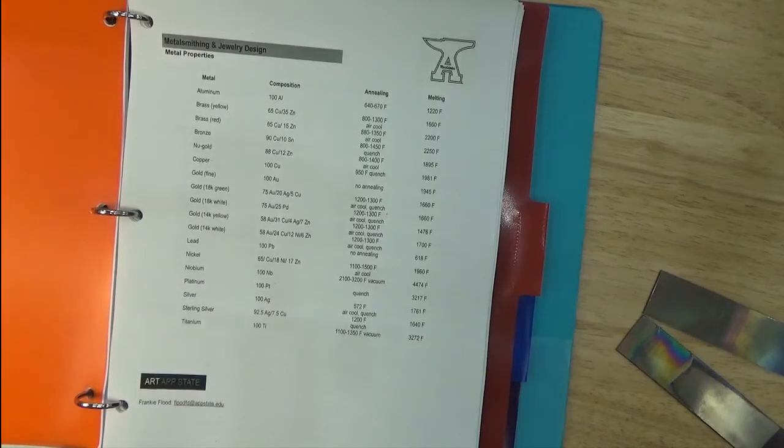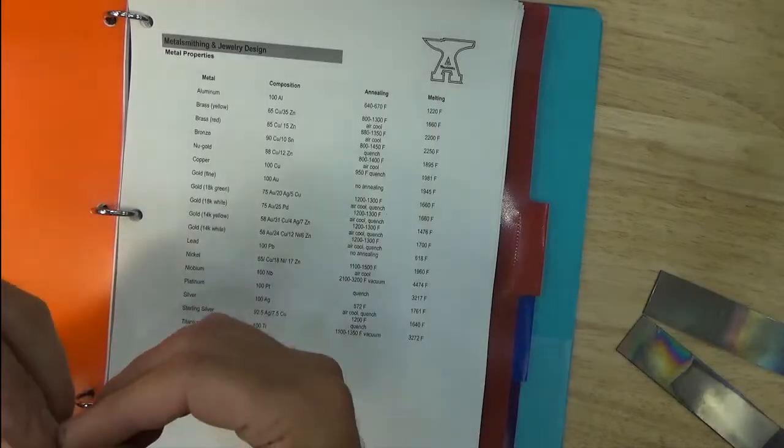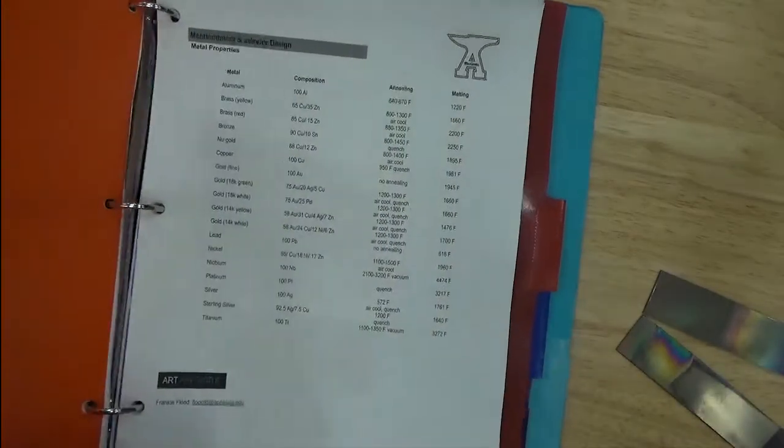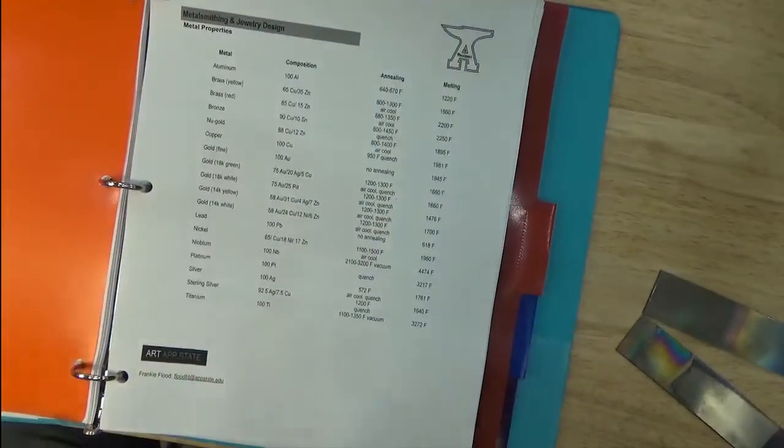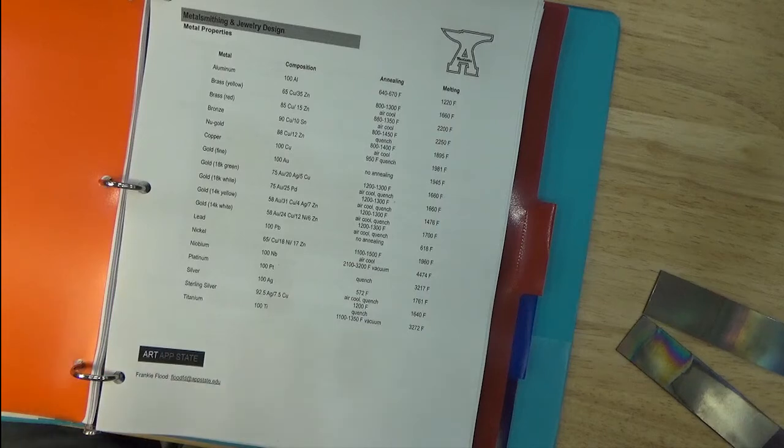Now, if any of you have ever taken a piece of material and bent it back and forth, right? You've worked it back and forth, eventually it has most likely broken or snapped at some point. What's happening there is the crystalline structure of the metal, as you bend it, is getting packed tighter and tighter with every bending of that material.